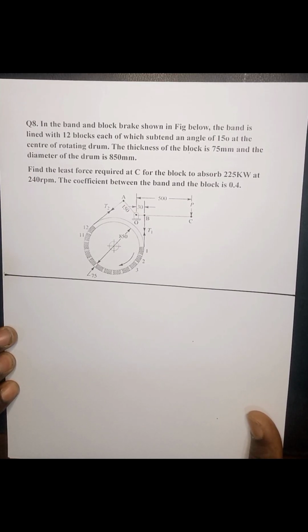In this question, we are going to take a look at the design of band and block brake. The question says that the band and block brake shown in the figure below, the band is lined with 12 blocks, each of which sustain an angle of 15 degrees at the center of the rotating drum.